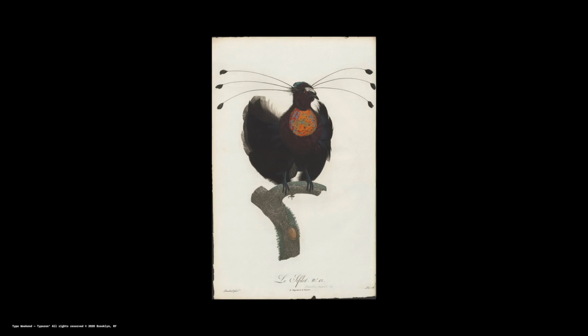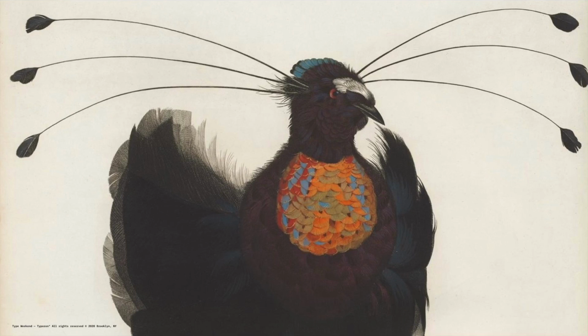And then around the same time, I got to see those illustrations in a blog that all the time promotes or features different books, and they were of the birds of paradise, and I was very, very excited to see those animals.